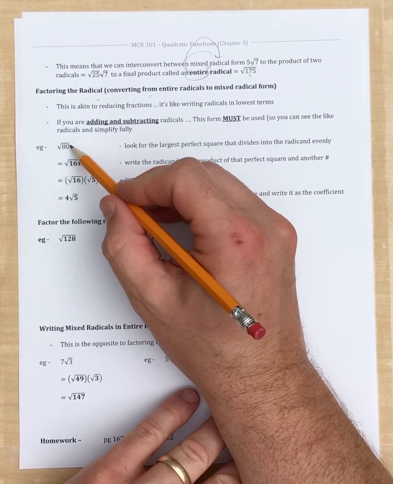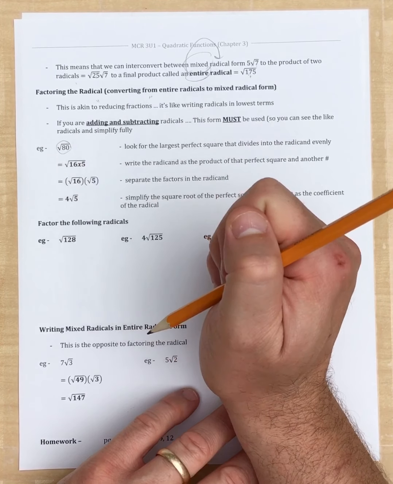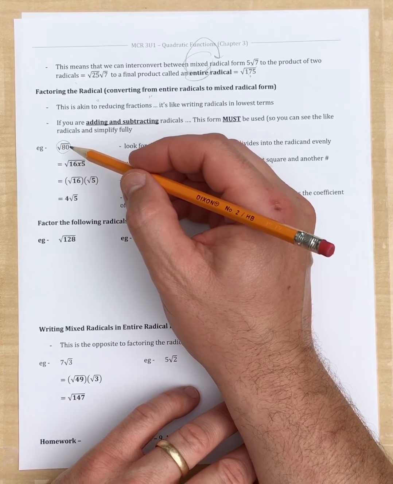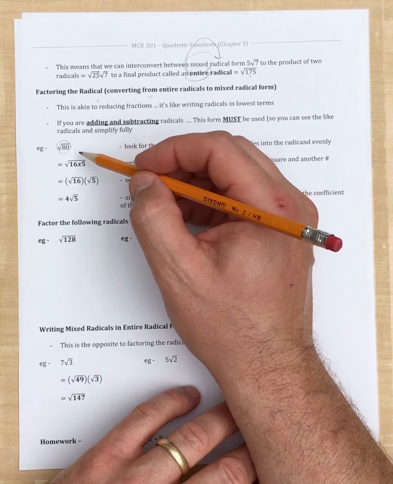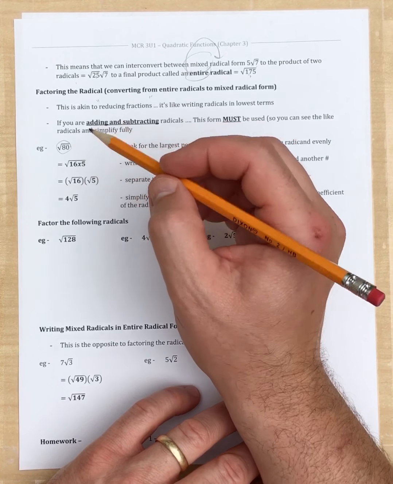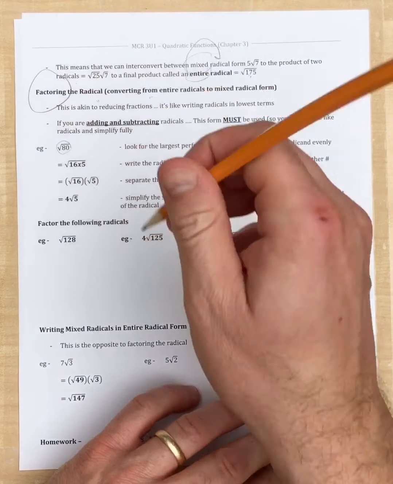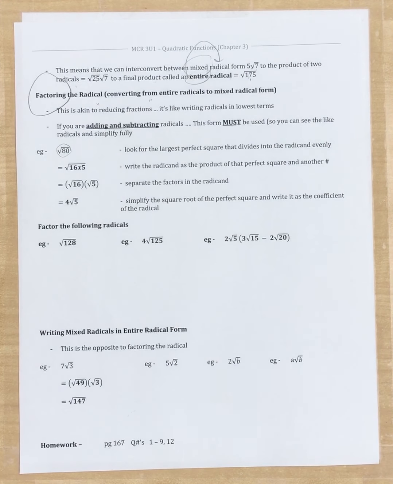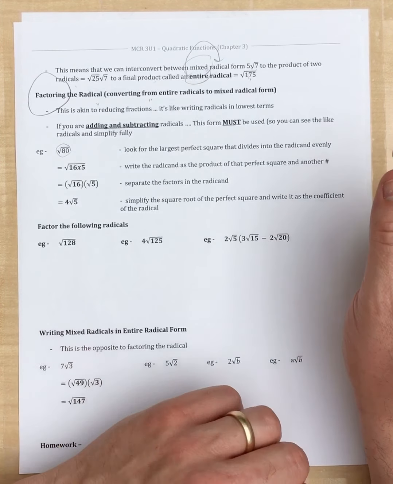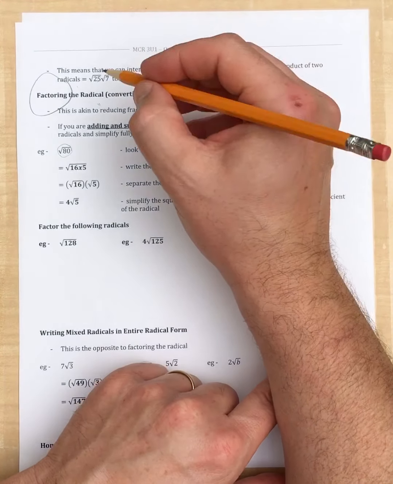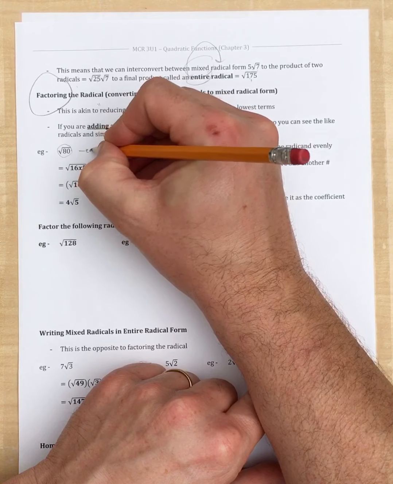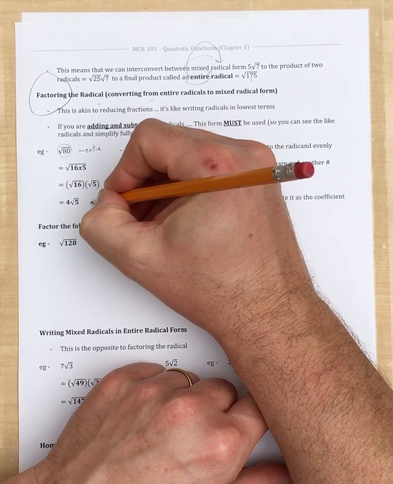So here is an entire radical, just a square root, nothing else. What I do is I say 80 is a bunch of numbers. It's 8 times 10. It's 5 times 16. It's 4 times 20. It's a bunch of different ones. But what I do to factor it is I do it with the idea in mind that I will take a number out that will actually come outside of the square root sign and simplify to a whole number or an integer. And that would create the mixed radical form. So this is the entire form, and I want to go to mixed.